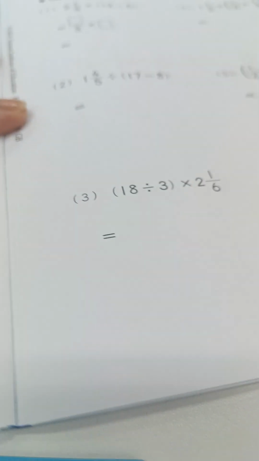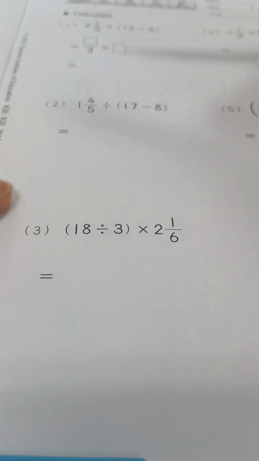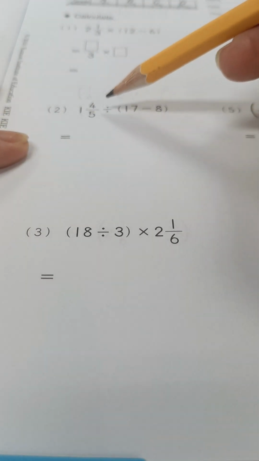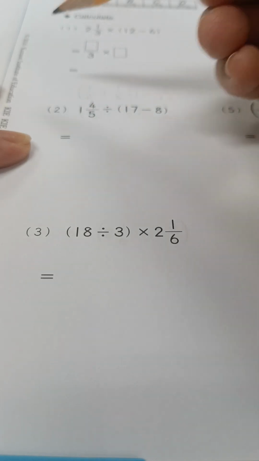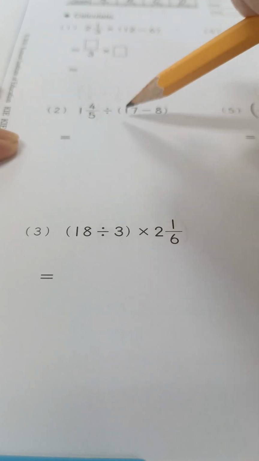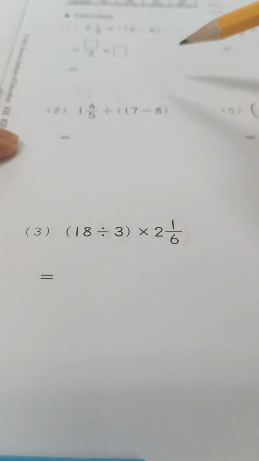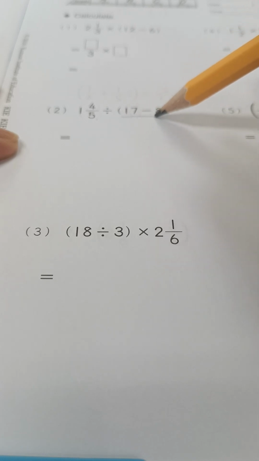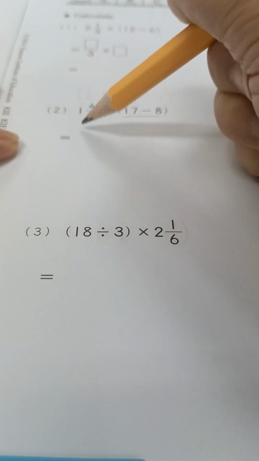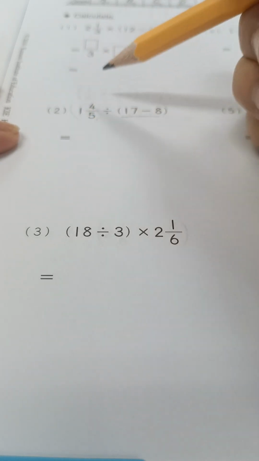Let's move to page 63A. Let's try to do number 2 then. For number 2, in this whole equation, this question, we have 1 and 4/5 divided by bracket 17 minus 8. According to the rule, we always do the bracket first. So here, we don't touch this number. We have to bring this down to the next level.